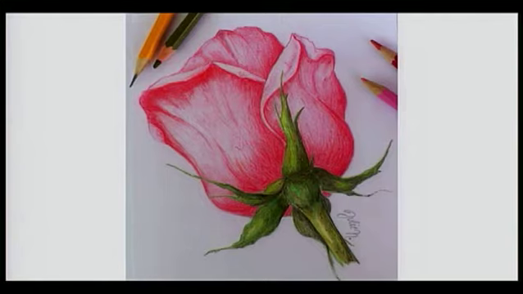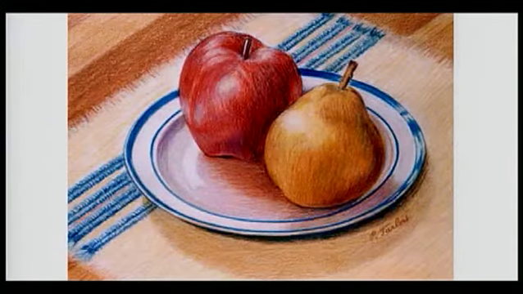Shading with colored pencils is quite similar to pencil shading. However, we have to use more than one colored pencil when involved in object drawing. Shading with colored pencils cannot be done at one go. Successive layers are used to create tones.